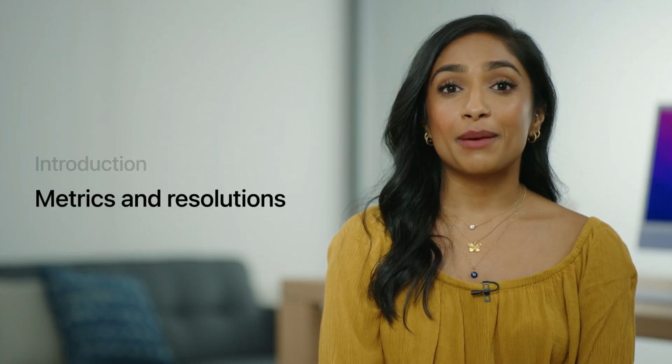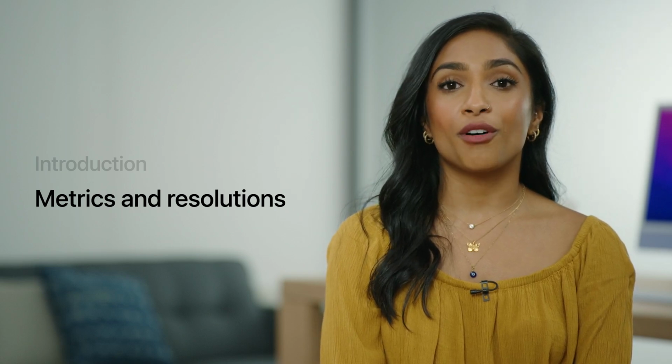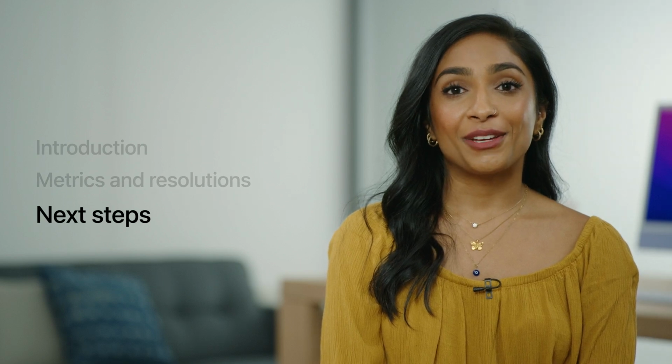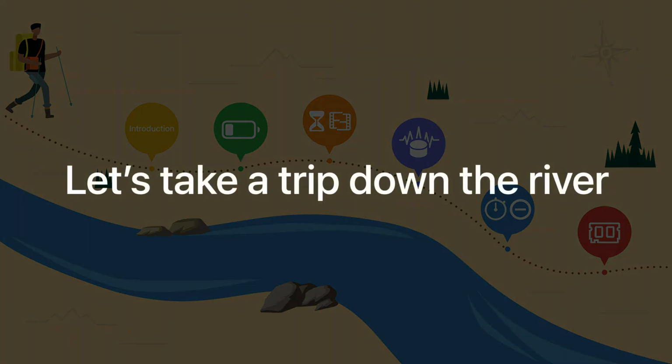We'll start with a quick introduction of the key metrics. Then step through some common problems in each domain area and ways to resolve and prevent them. And finally, we'll end with some next steps. Performance optimization is like a long river with many stops. There are a few different tools needed for navigation, and at each of the stops, there's something new to learn. Let's take a trip down the river.